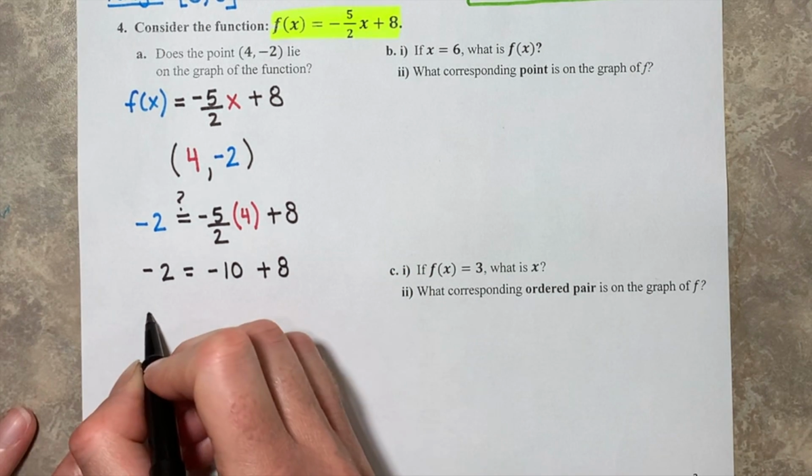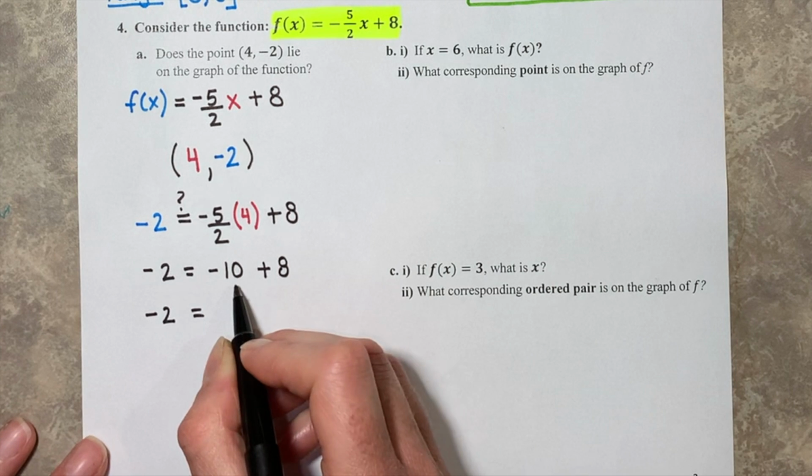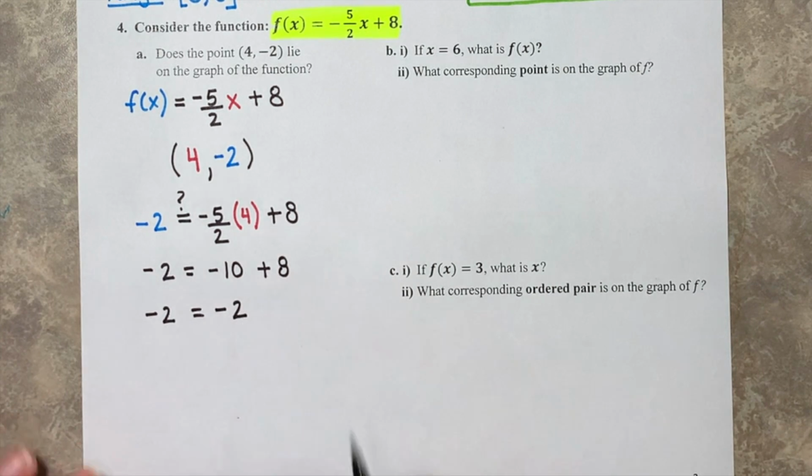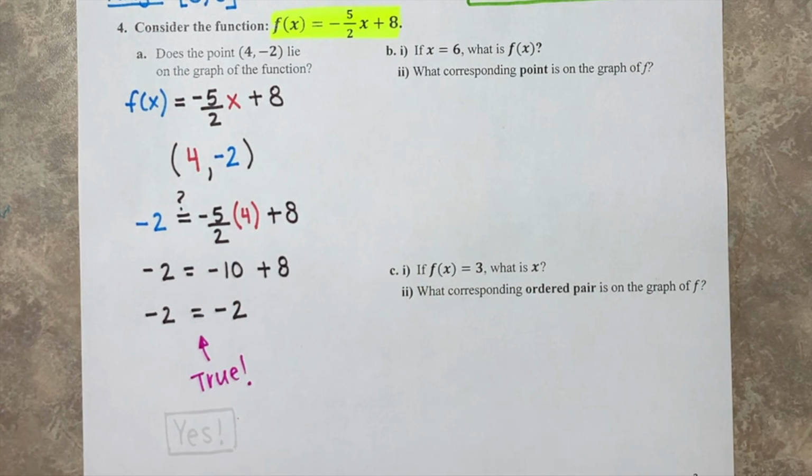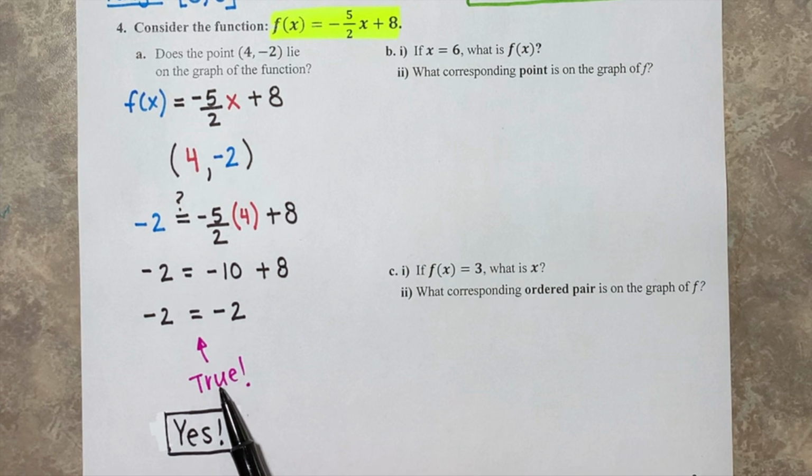And again, we'll bring down the -2. And -10 plus 8 will give us a -2. So we get a true statement. So does this point lie on the graph of the function? Yes. If we had gotten a false statement here, then our answer would have been no.